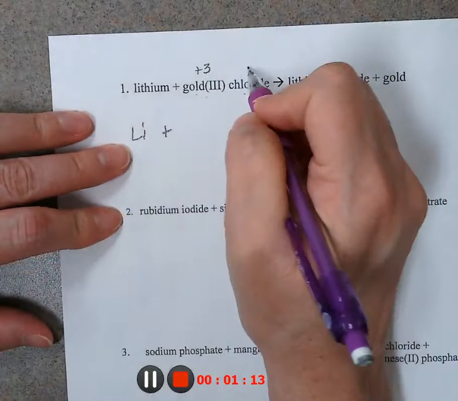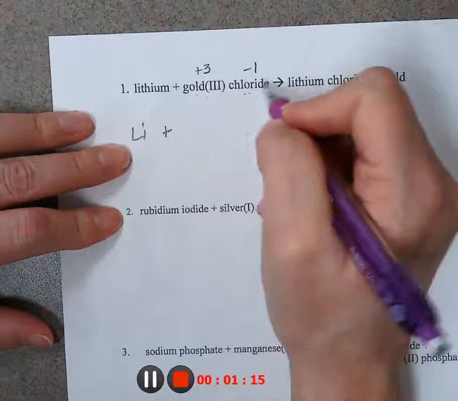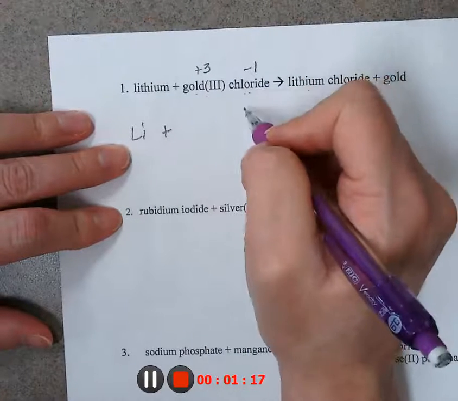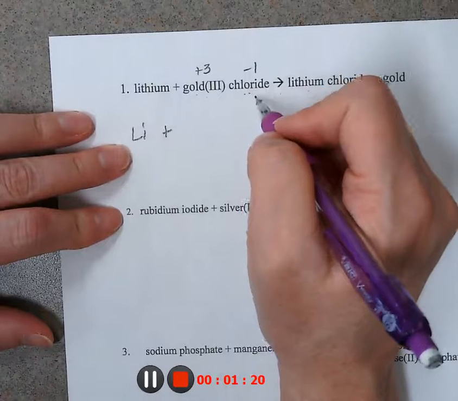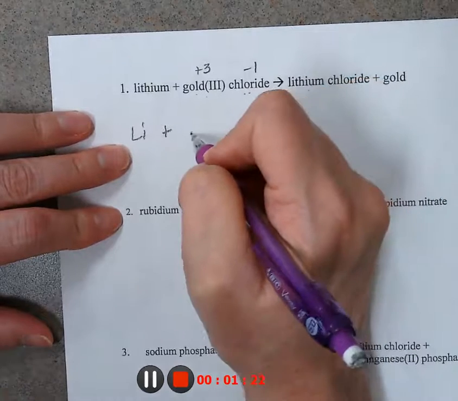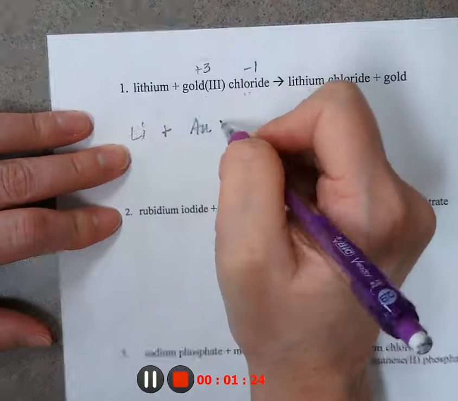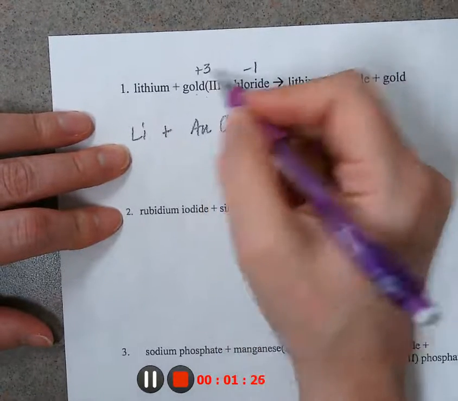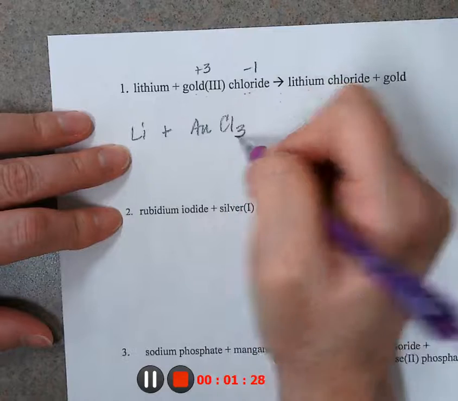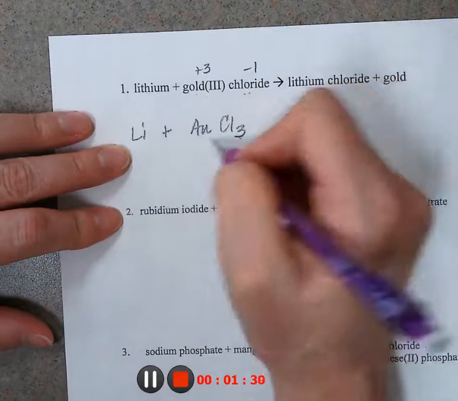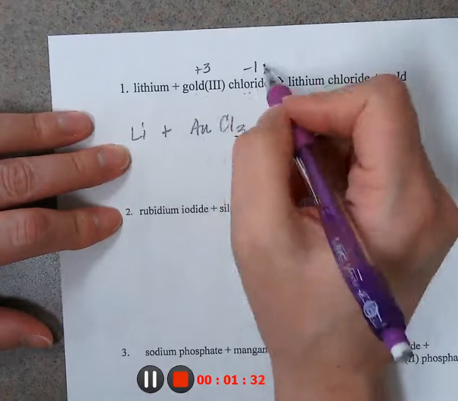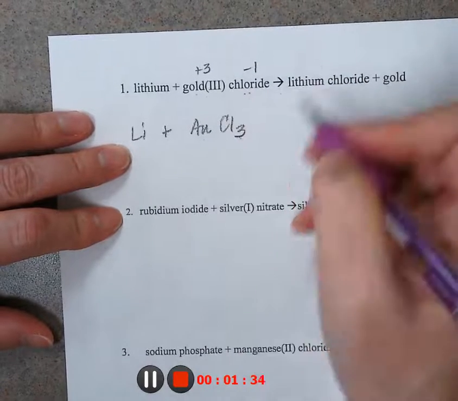Group 17 has a -1, so this is not charge balanced, so in order to make it a neutral compound, we're going to have to use subscripts to balance. So Au, Cl, and I want these to be 3, so I need 3 of these for every one of those to make them cancel.